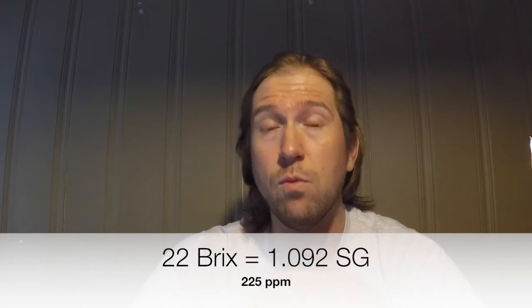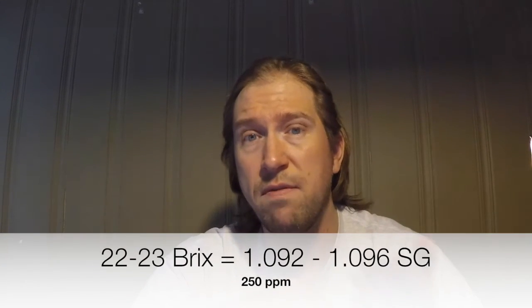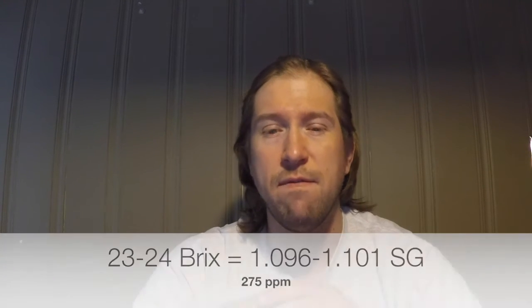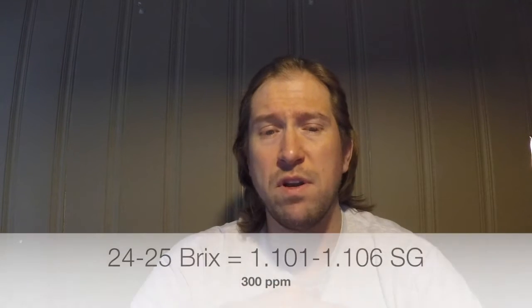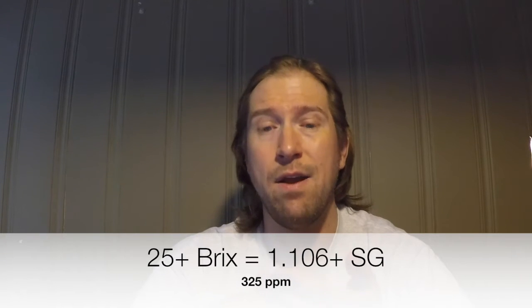So what we're going to start off with is 22 Brix and lower, we require 225 parts per million YAN for the yeast. 22 to 23 Brix is 250. 23 to 24 is 275. 24 to 25 Brix, that's going to be 300 parts per million. And then 25 Brix and higher will be 325 parts per million of the YAN that we require.